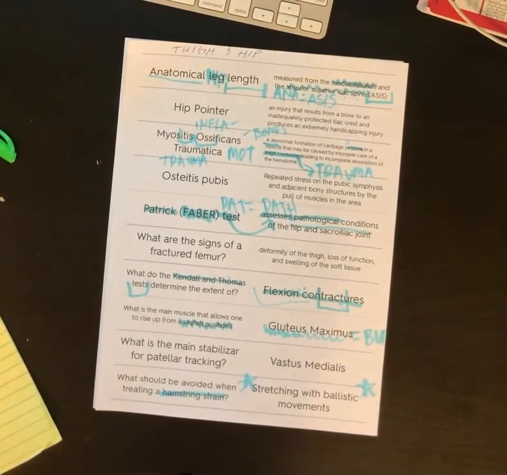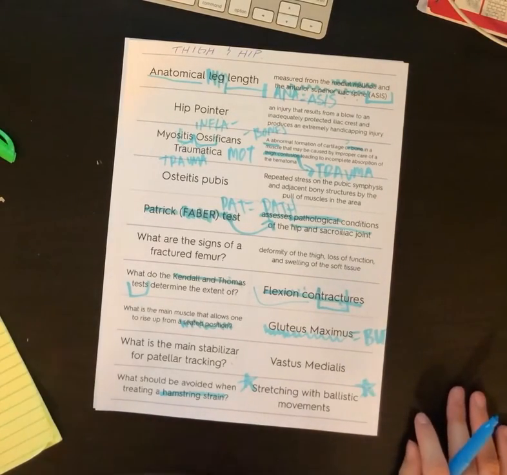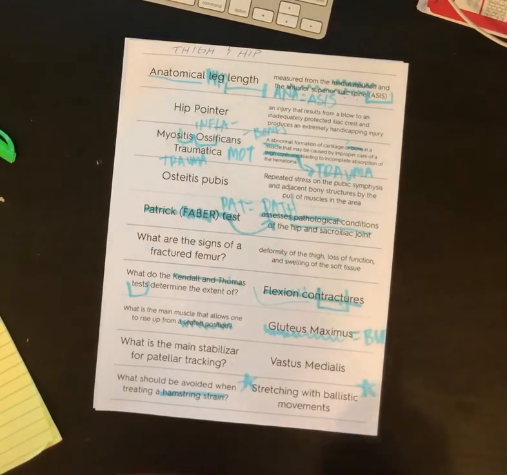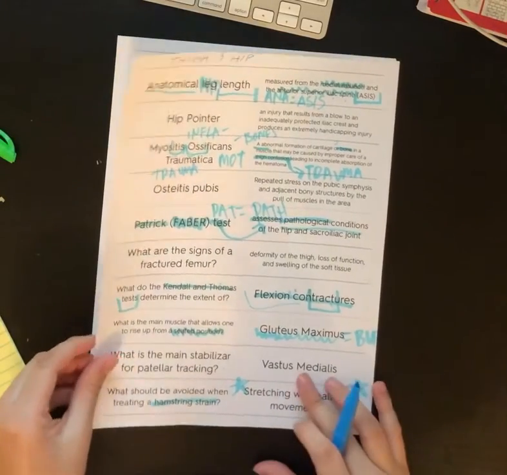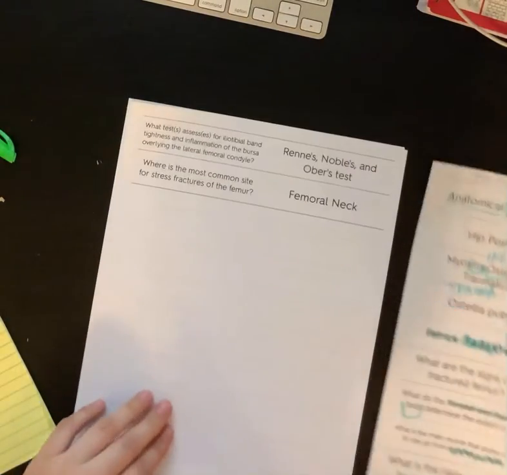All of a sudden they start doing all these ballistic movements. And we'd be like, why are you doing that? That's just going to aggravate your hamstrings more. We can show you certain stretches. I always remember Chavez yelling at all the kids, and that's how I remember this one, because kids with hamstring strains think they should do certain movements that are going to help them, and it ends up hurting them in the long run. So that's how I remembered this one, stretching with ballistic movements.